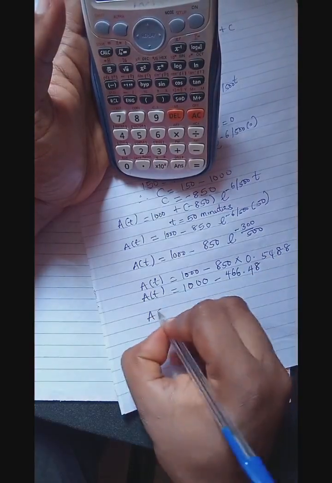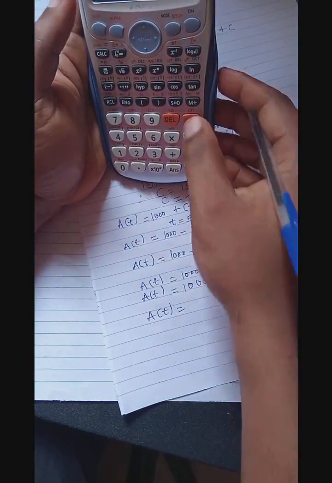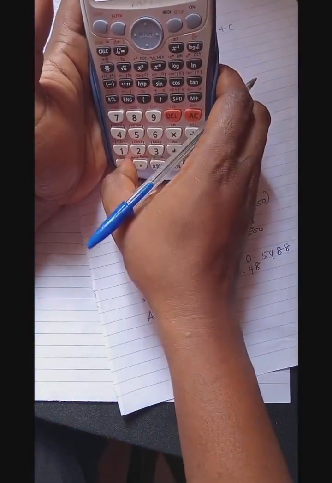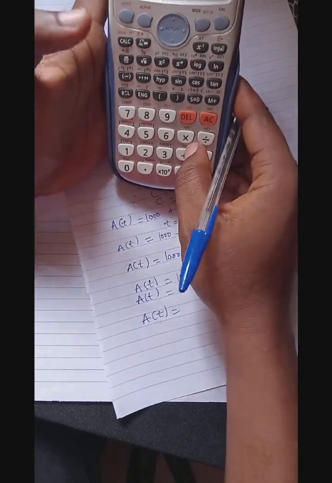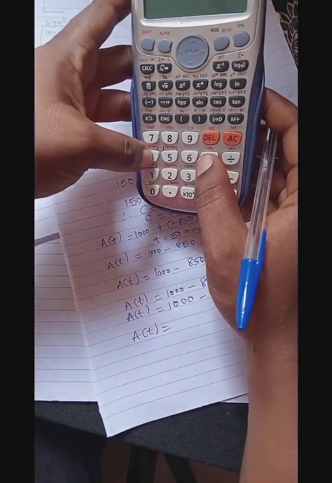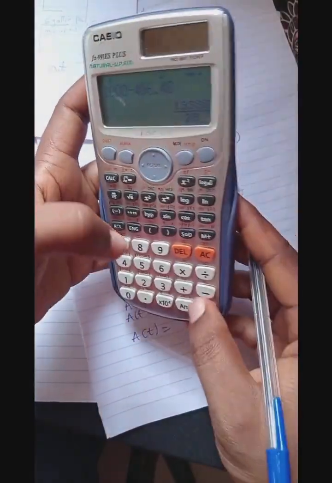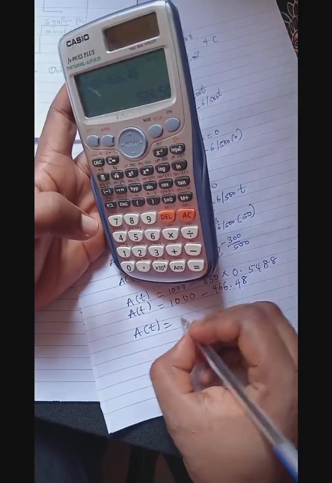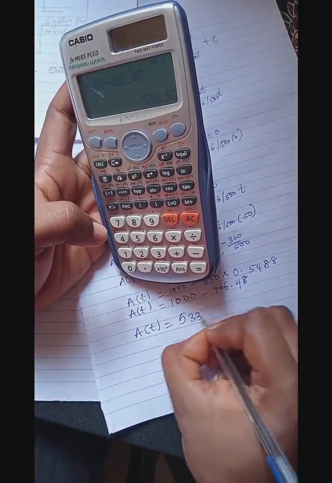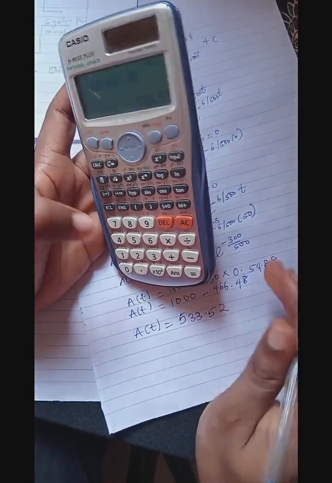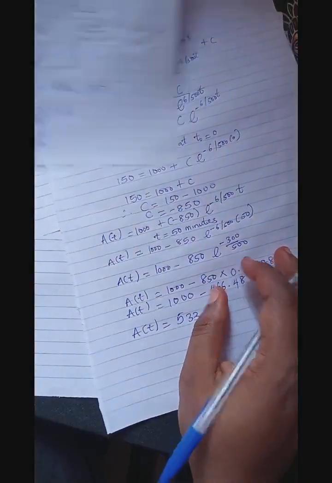So A of t is 1000 minus 466.48, which gives 533.52.